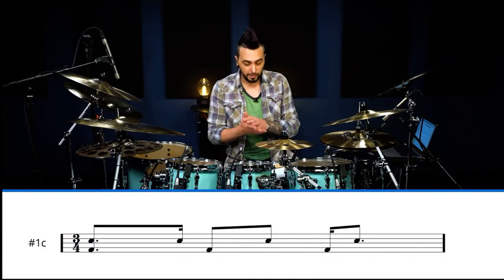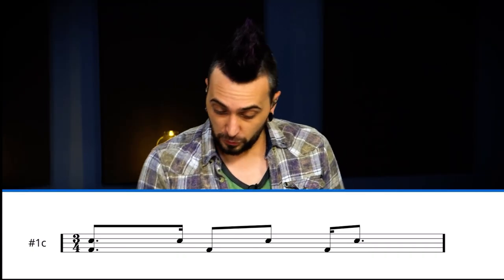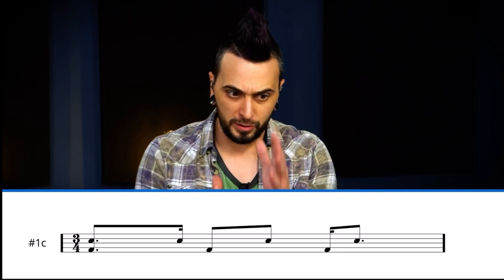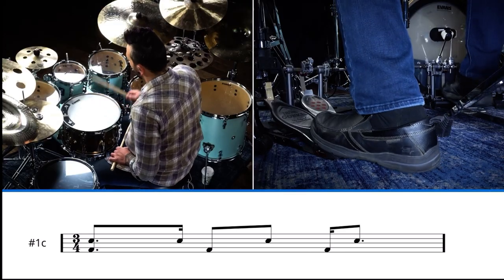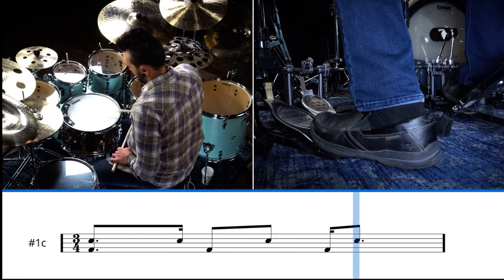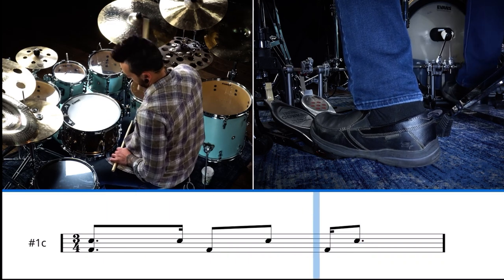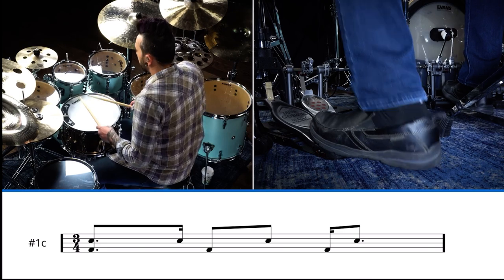Now that we've got all the pieces, now we've got to put them together as a single polyrhythmic phrase. So for this, we've still got our kick and quarter notes. We've got that same rhythm we just played on the snare drum, but now they're going to interact. Let's try it out. 1 and a 2 and a 3 and a. And now let's hear the same thing just a little bit quicker.